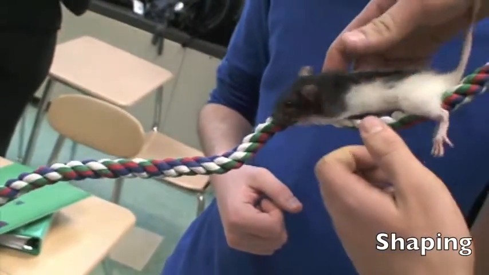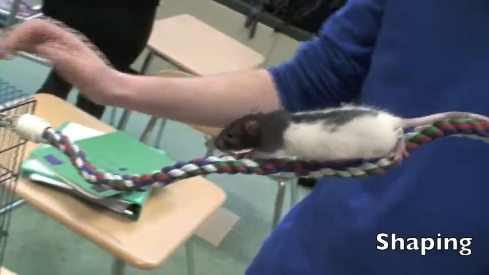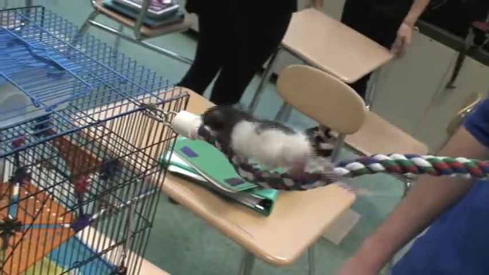We use shaping as a way to get Jed closer and closer to performing a trick perfectly. Shaping is when you reward a behavior the closer it gets to the desired behavior. When Jed was supposed to dunk the ball, we first rewarded him for touching the ball, and then for each closer approximation to the dunk.